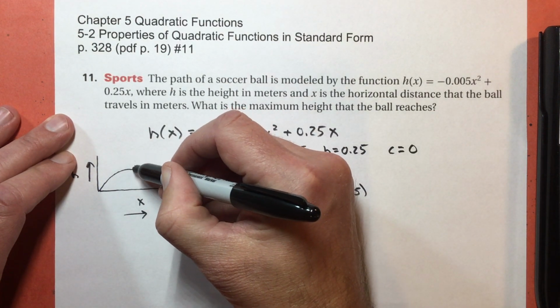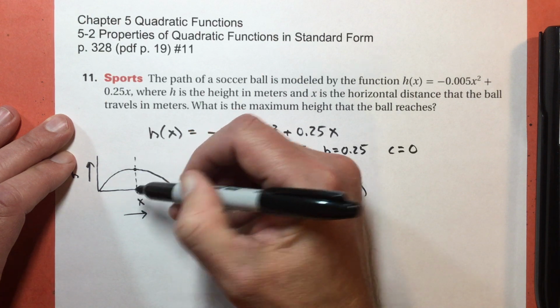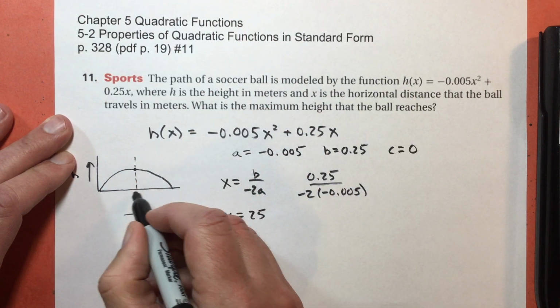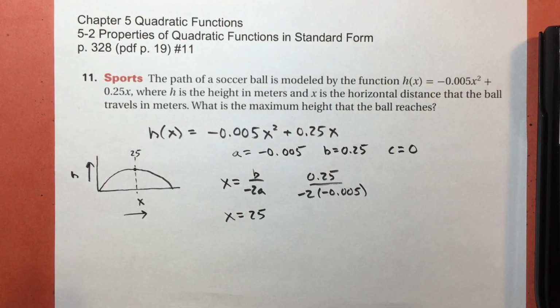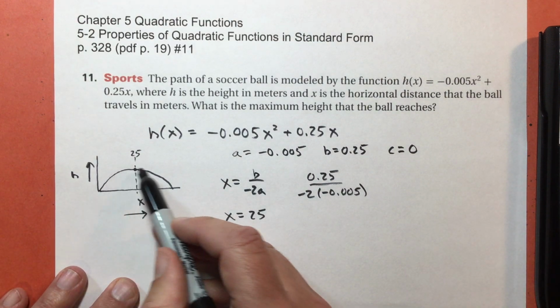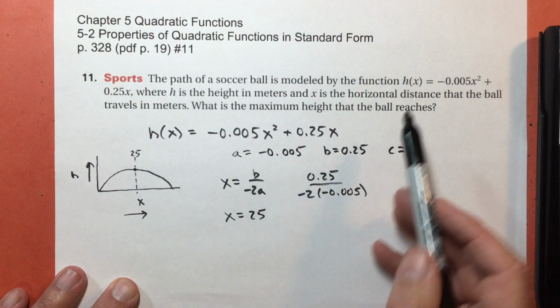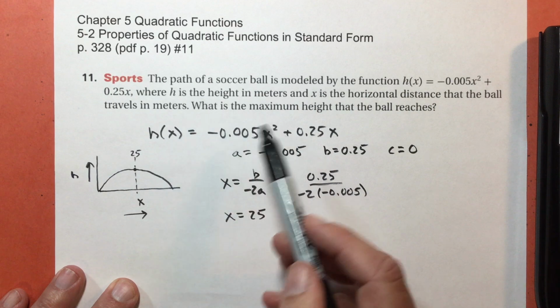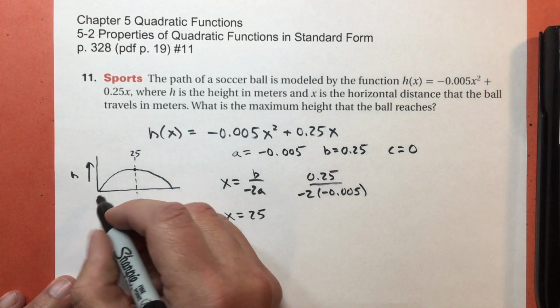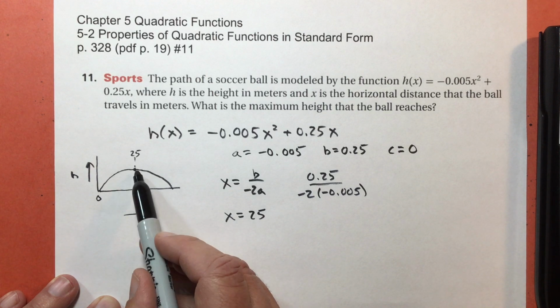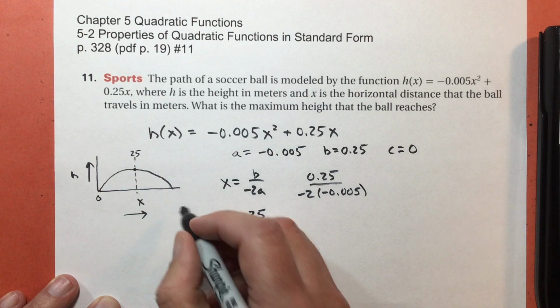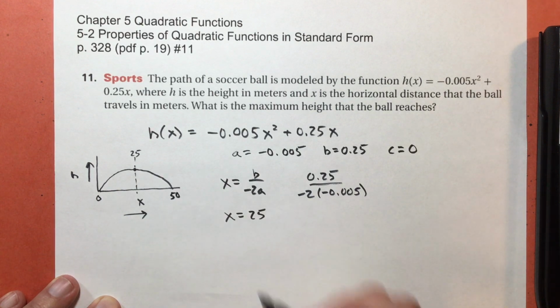So if I draw my graph, I'm going to draw a dashed line here. This is at 25. Now, here's a couple of cool things about it. It's not in the problem, but here's what's cool about it too. This has symmetry. So if you kick a ball and it follows this path, if it starts at 0 at x equals 0 and the maximum is at x equals 25, it's going to land at 50.